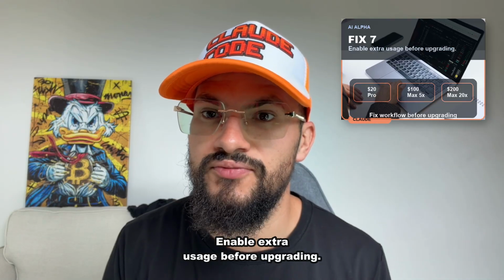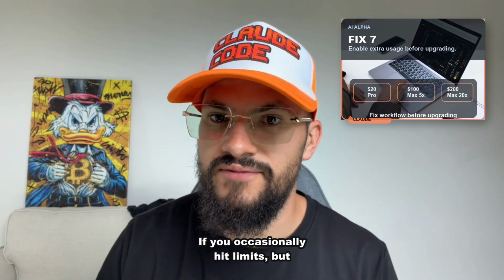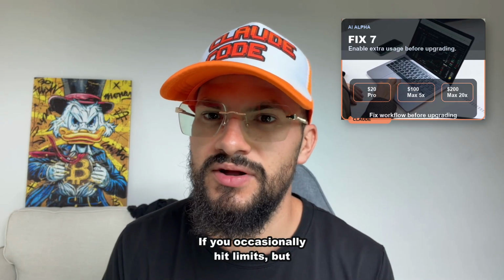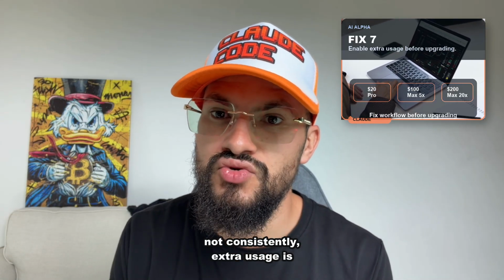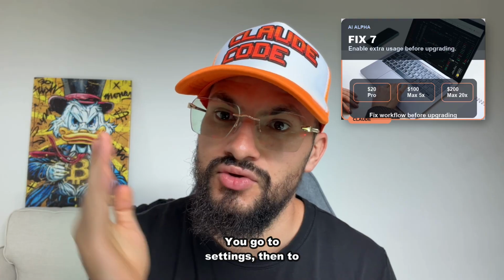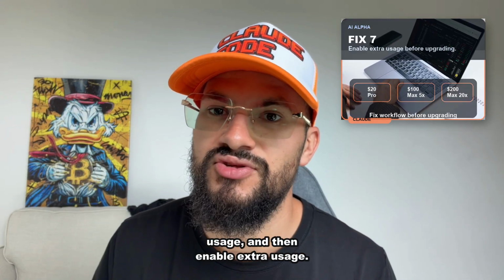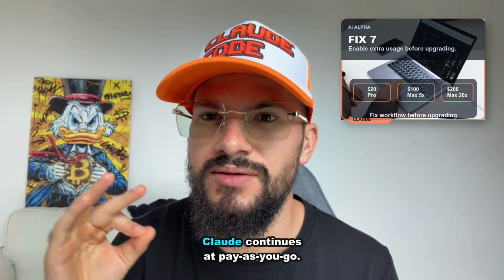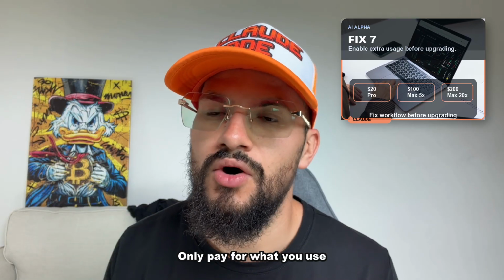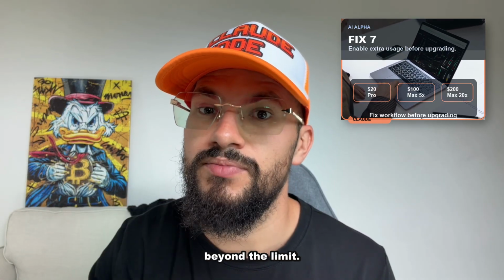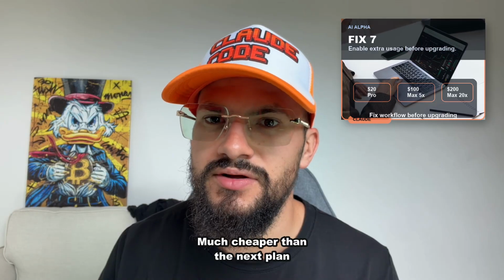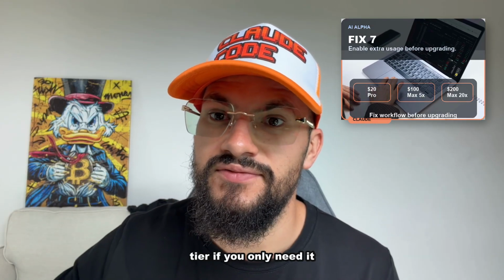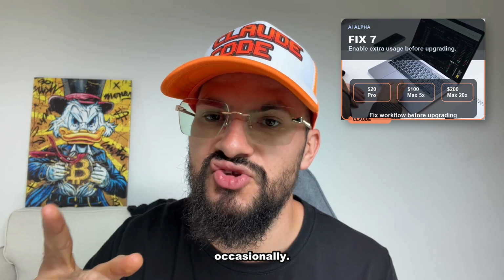Fix number 7: enable extra usage before upgrading. If you occasionally hit limits but not consistently, extra usage is better than upgrading. You go to settings, then to usage, and then enable extra usage. When you hit your plan limit, Claude continues at pay as you go. Only pay for what you use beyond the limit. Much cheaper than the next plan tier if you only need it occasionally.